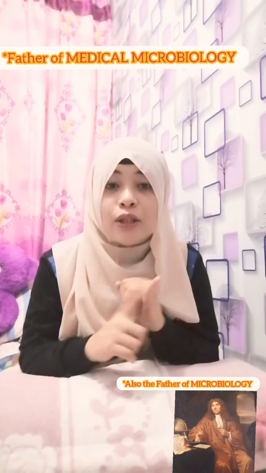And now guys, lastly, we have Robert Koch. Of course, I mentioned earlier the difference, or the connection between him and Louis Pasteur. But before that, I want you to know that Robert Koch is the father of medical microbiology. Now guys, don't get confused. Earlier, the father of bacteriology is Anton van Leeuwenhoek. The father of microbiology is Louis Pasteur. Now, the father of medical microbiology is Robert Koch. Don't be confused, okay?